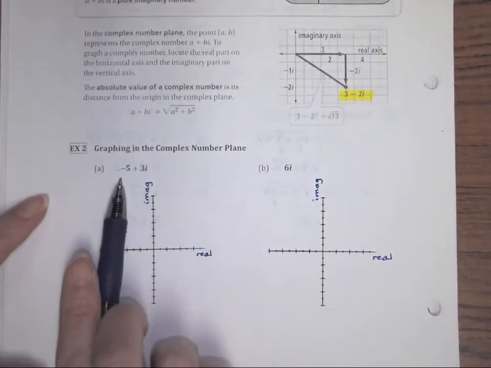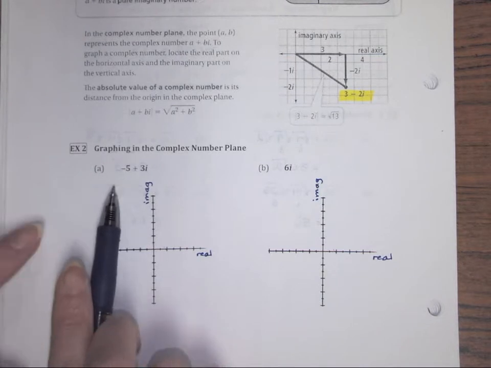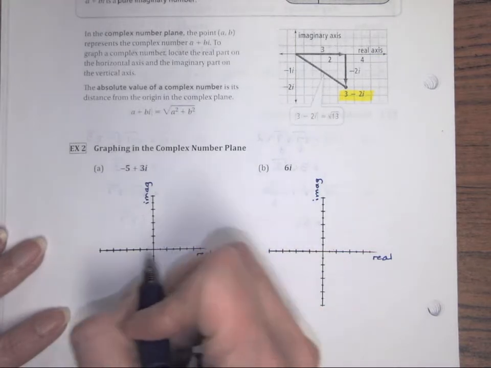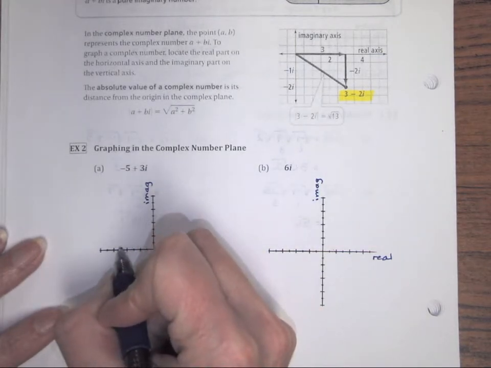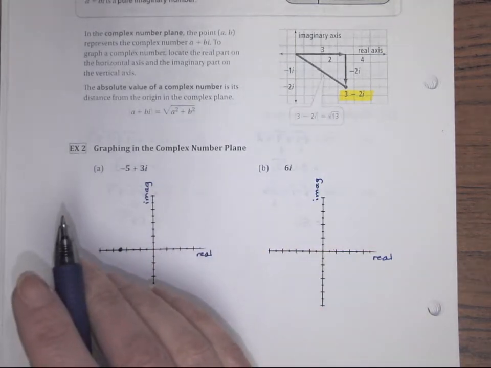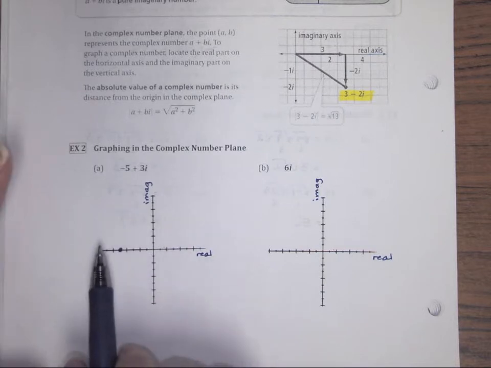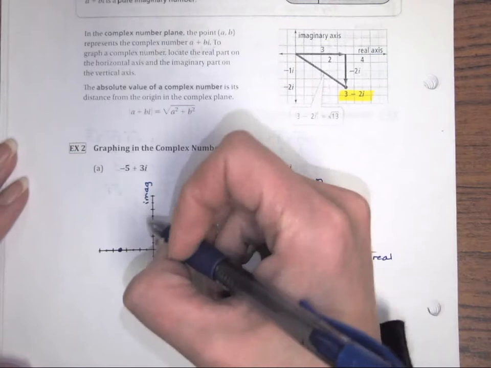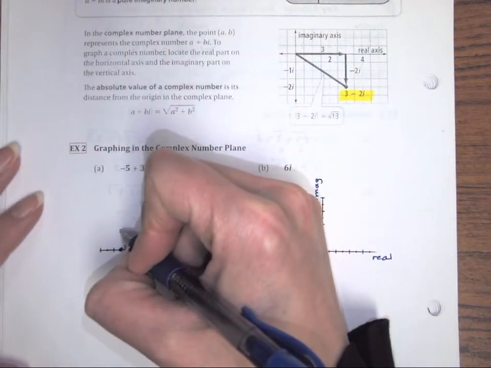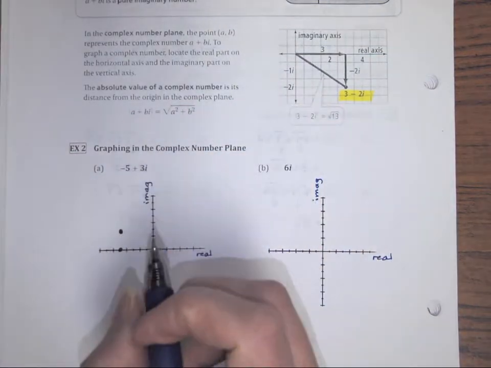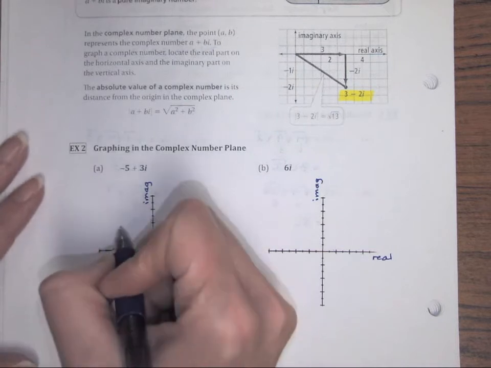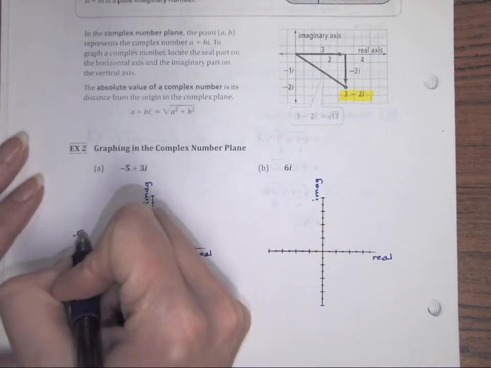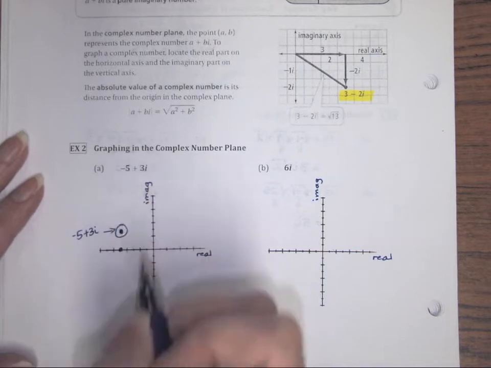So negative 5 plus 3I, this is my real number, negative 5. We're going to go negative 5 to the left right here, all right? And I'm not putting it out there yet, we're just sitting there. Now, plus 3i means go up 3, and that's going to give me right here. There is where it is graphed. This is negative 5 plus 3i.